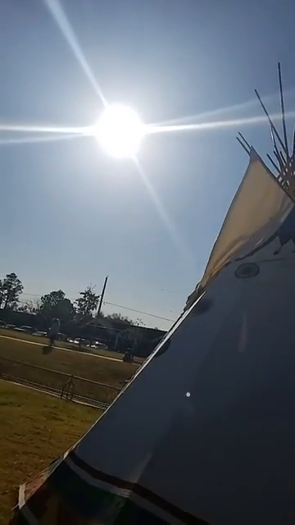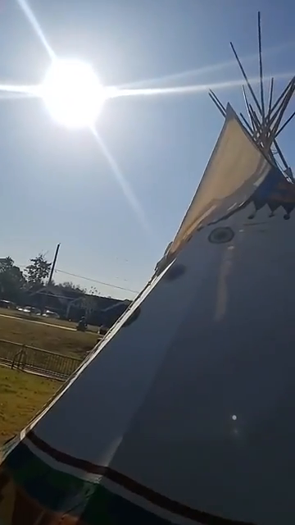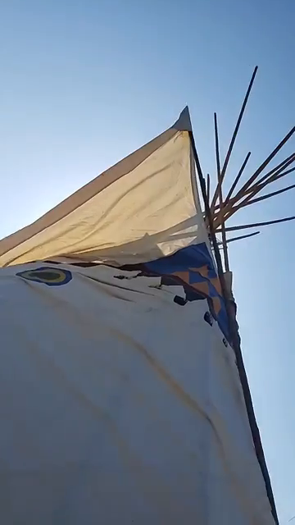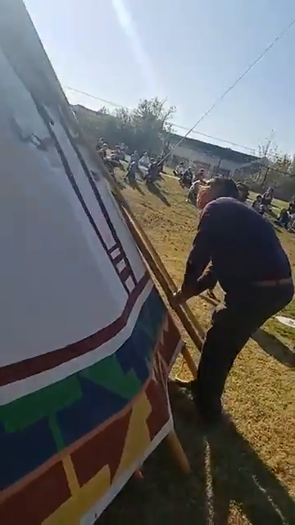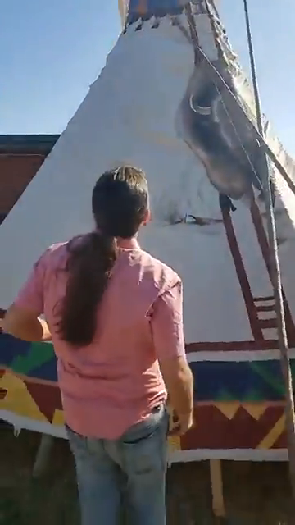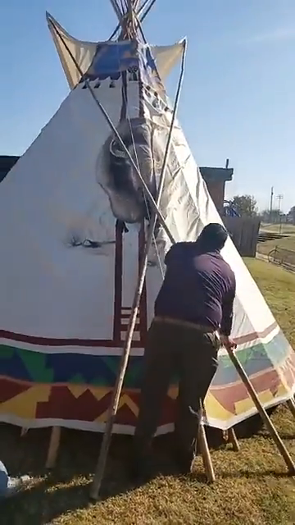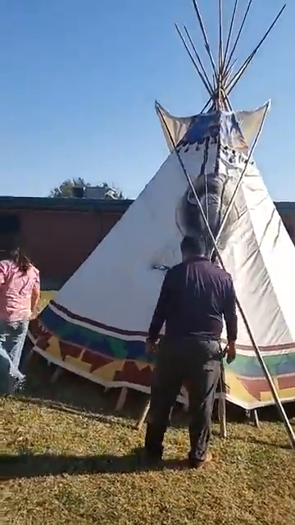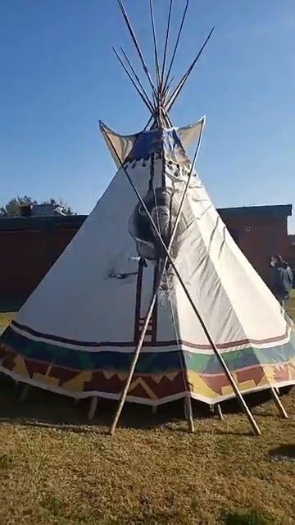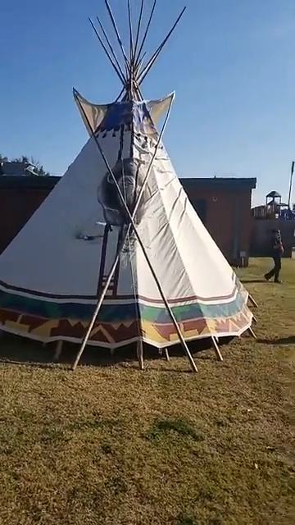So was it completely enclosed? All right, you can see the smoke flap has the hole in it, and it is down here in the back, so it'll stay open. They will cross them to make it stronger. All right, I will walk around and give one final look at the teepee setup.